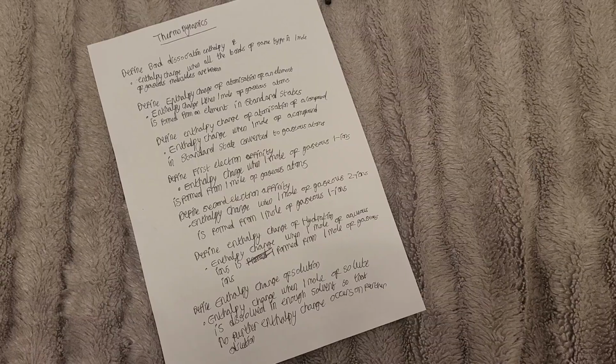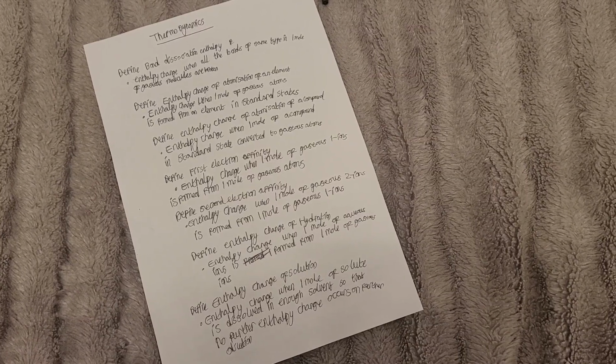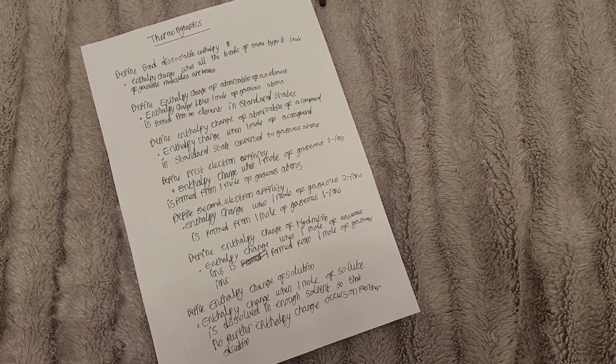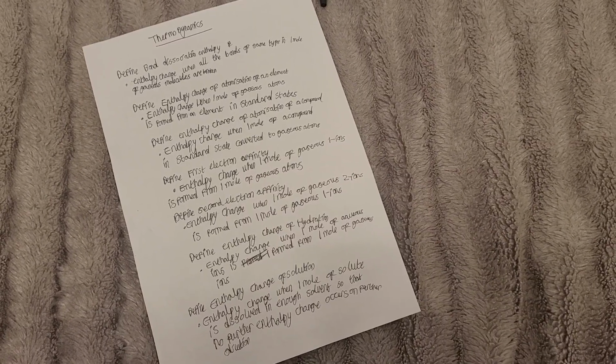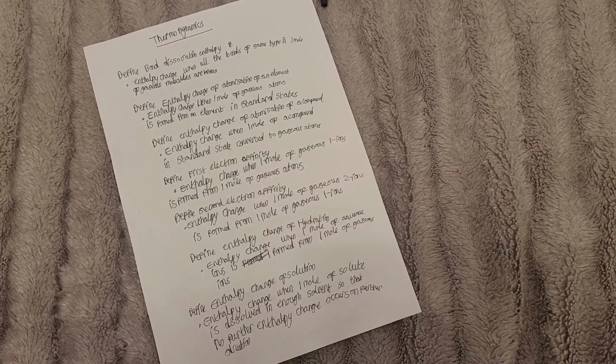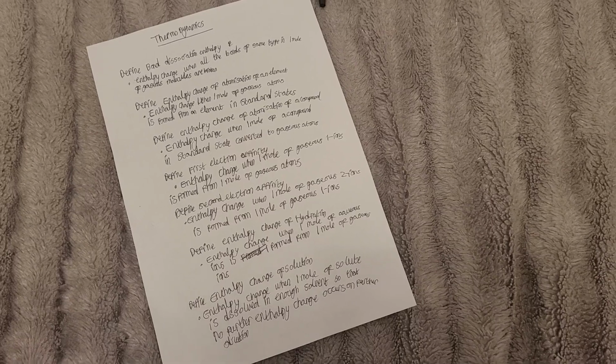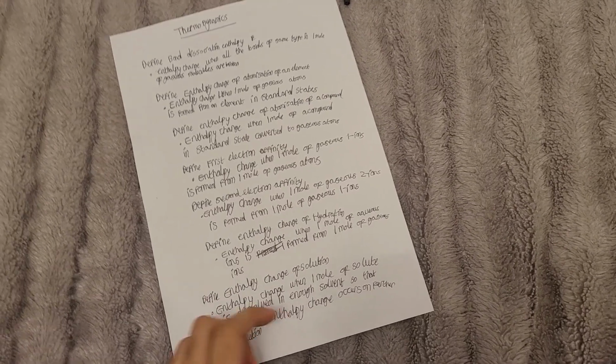Enthalpy change of solution: enthalpy change when 1 mole of solute is dissolved in enough solvent so that no further enthalpy change occurs on further dilution.